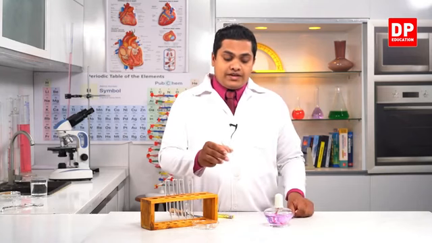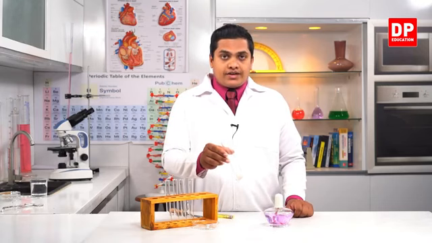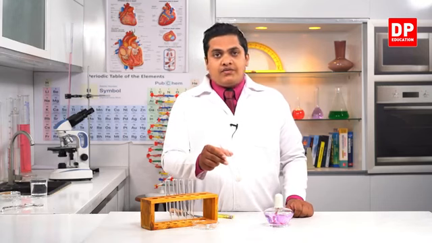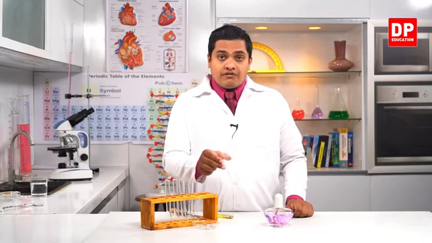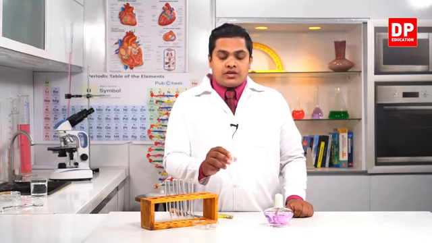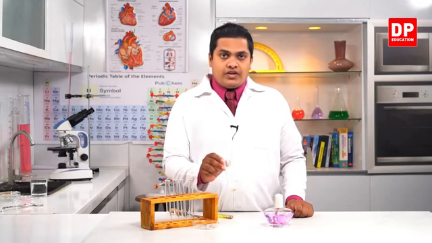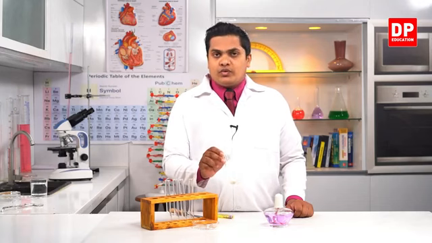When I am heating this solid wax, it is getting turned into a liquid wax. Once again, when I am cooling this liquid wax, it will turn into a solid wax. Here, the solid state has changed to a liquid.